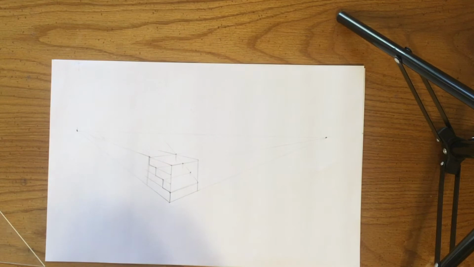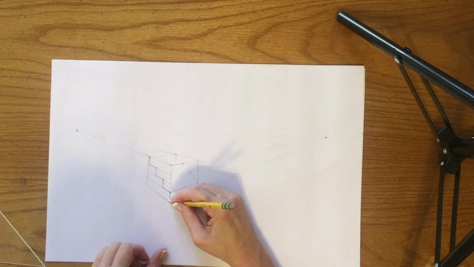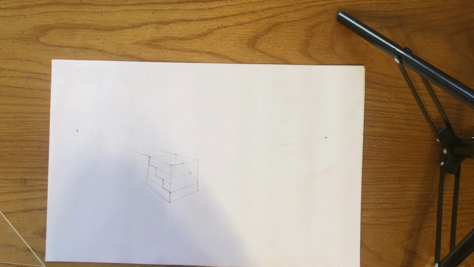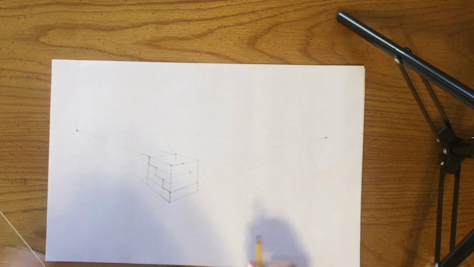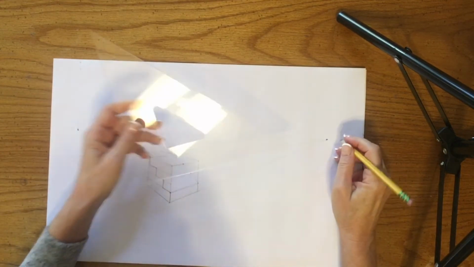So now we're going to draw these stairs in perspective. You went up for your first rise, and then we need to take that over to the right vanishing point to close it up.